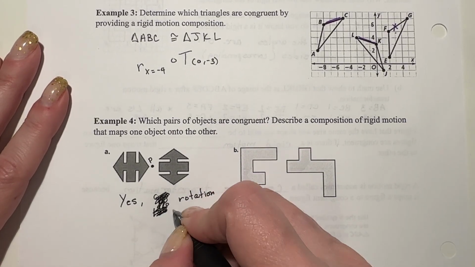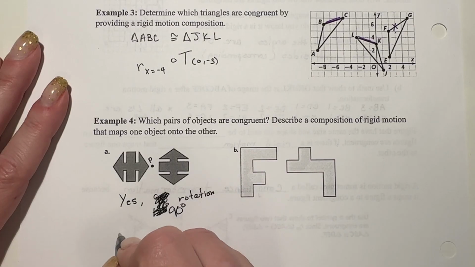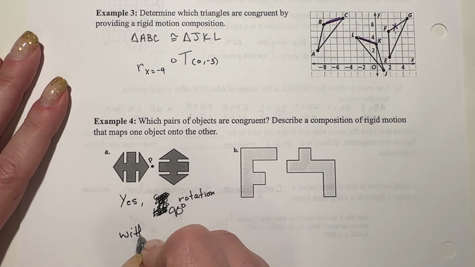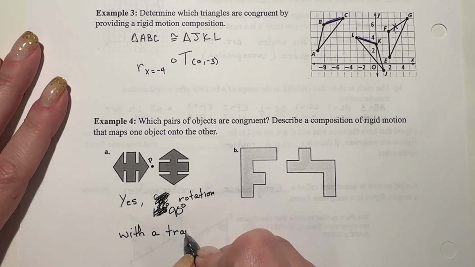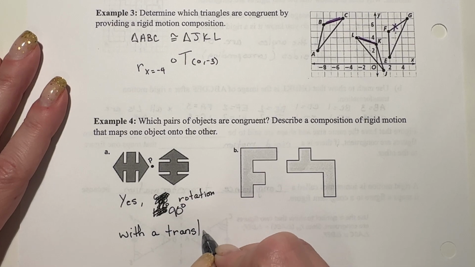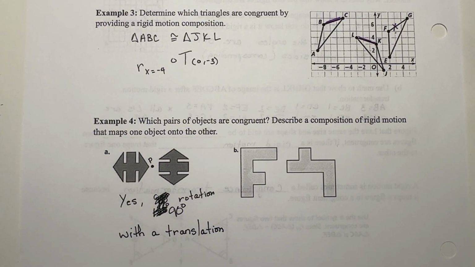Hang on, let me fix this. 90-degree rotation with a translation. So that's what I did. I didn't do a 180-degree rotation. I did 90 with a translation. That absolutely works. But again, you can kind of play with it, come up with your own combo, okay?